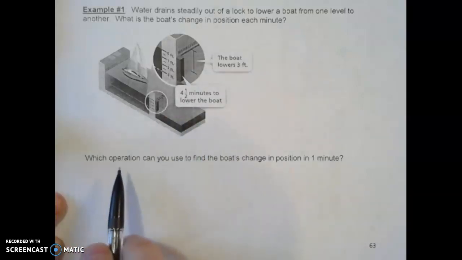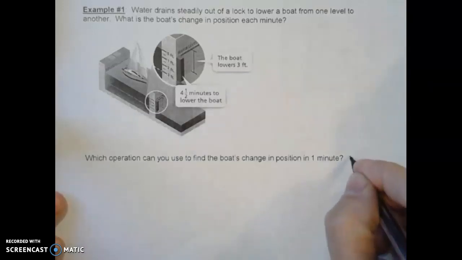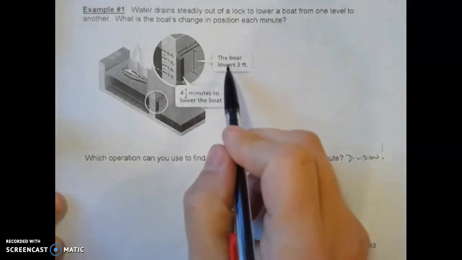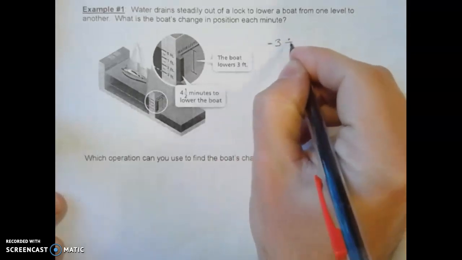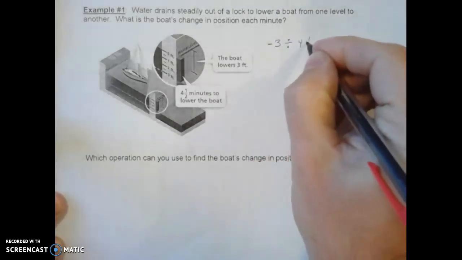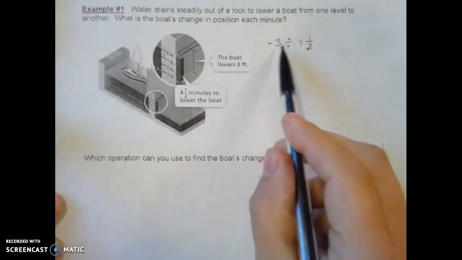So they want to know here, which operation can you use to find the boat's change in position in 1 minute? Well, we can use division. They tell us how much it changes in 4.5 minutes. In order to get the amount of change in just 1 minute, we're going to take the feet and divide it by the number of minutes. And so in this case, since the boat is being lowered 3 feet, that's going to be represented by the number -3. And we're going to divide that distance amongst the 4.5 minutes it takes to lower it. So -3 divided by 4.5 is our problem, the number of feet per minute.